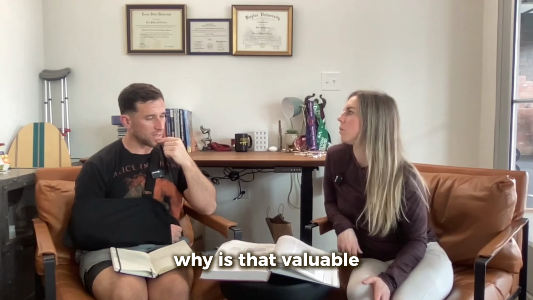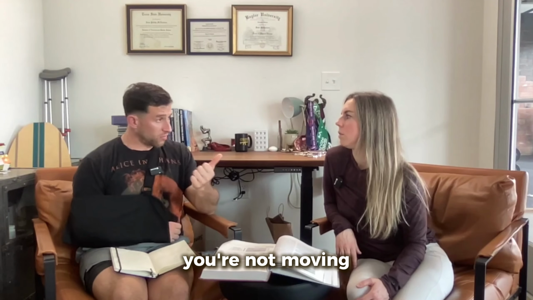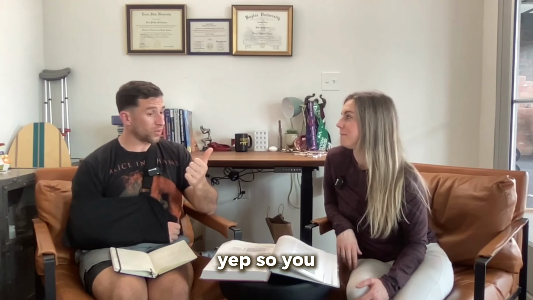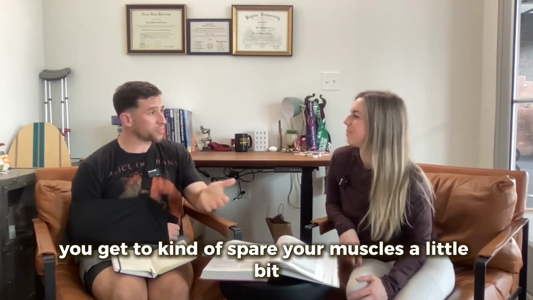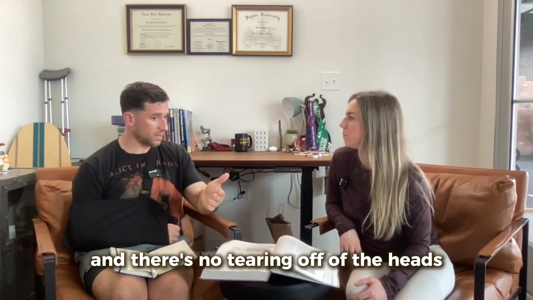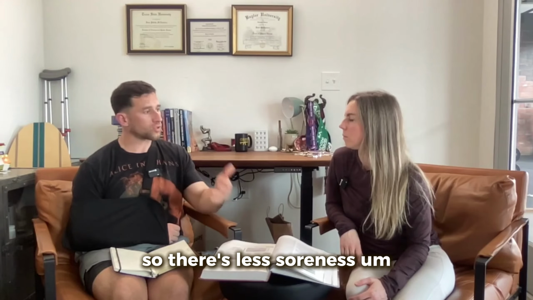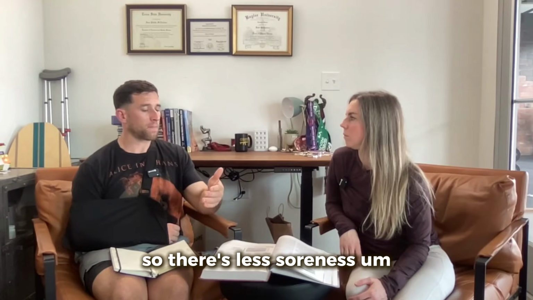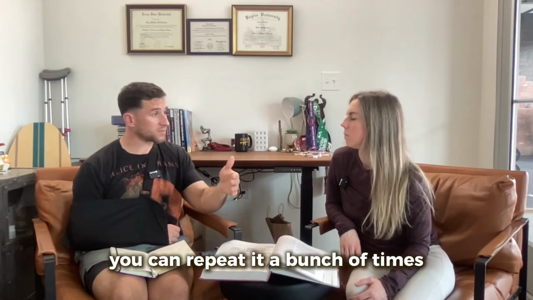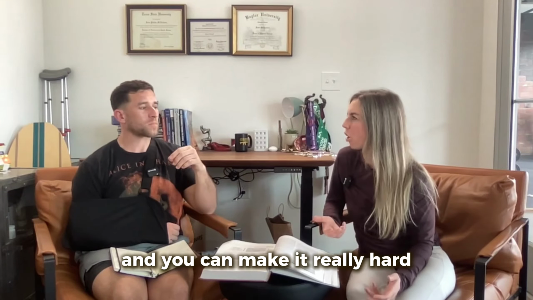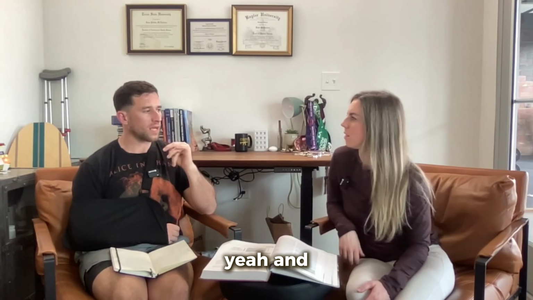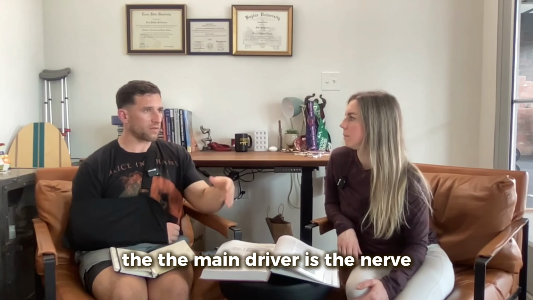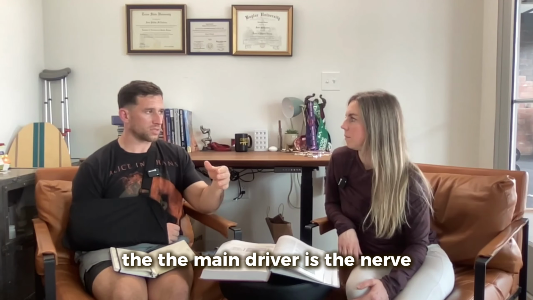Why is that valuable? You're not moving. Yep. So you get to spare your muscles a little bit, and there's no tearing off of the heads, so there's less soreness. You can repeat it a bunch of times. We can make it really hard without creating a lot of breakdown. And the main driver is the nerve.